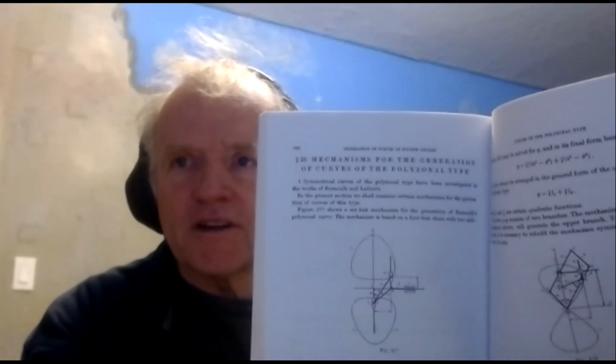I'm going to do a mechanism for drawing Bernoulli's polyzonal curve. That's what the curve looks like there, and the mechanism. In actual fact, I'll end up having to do a couple of different versions of the mechanism just to get the whole curve coming out in GXWeb.